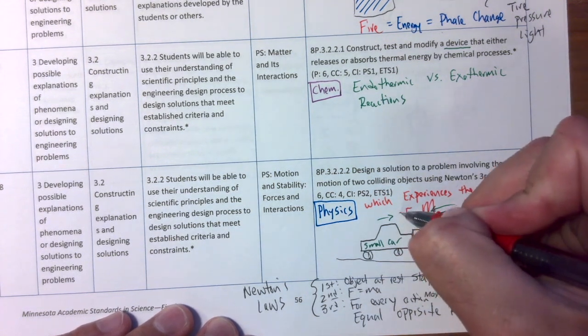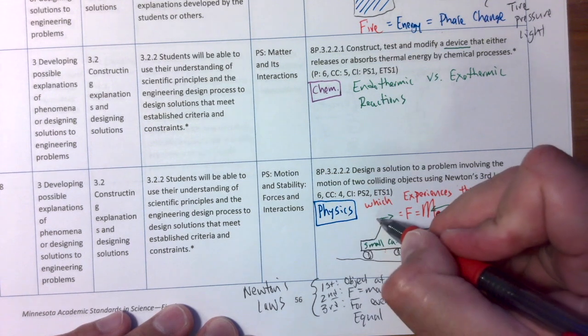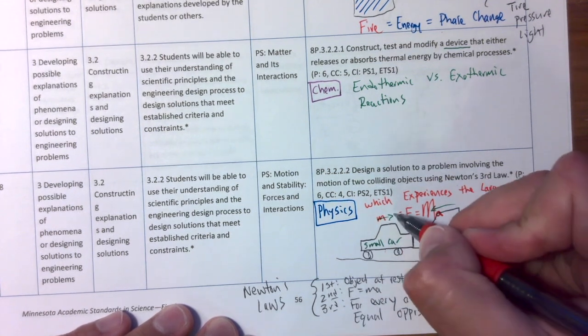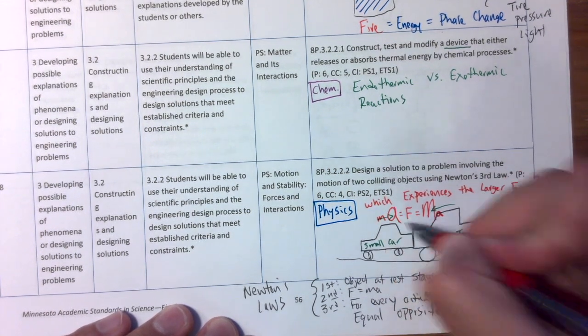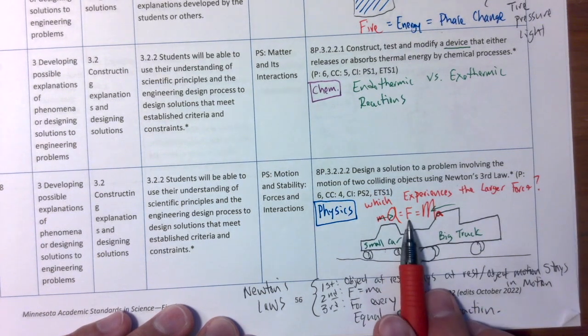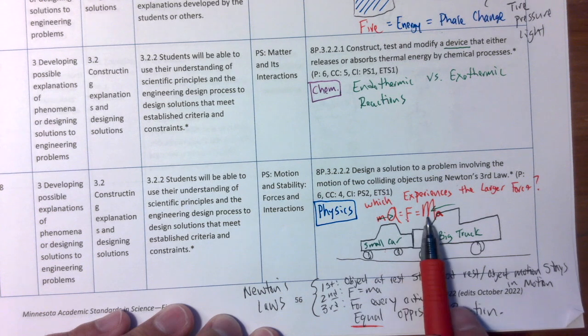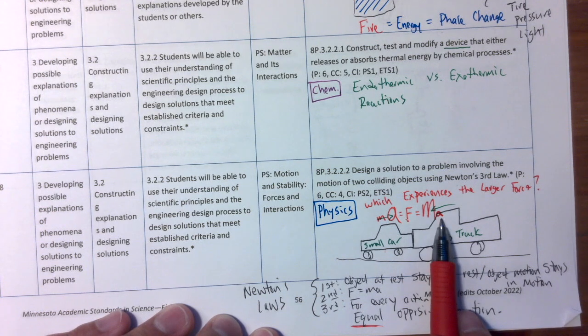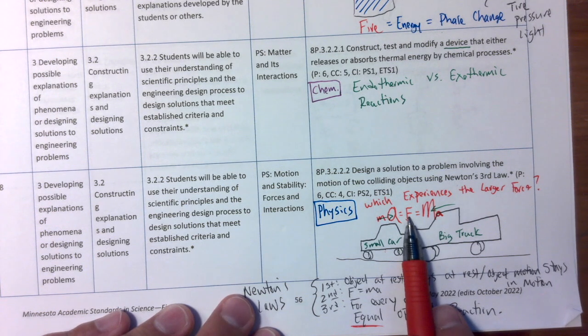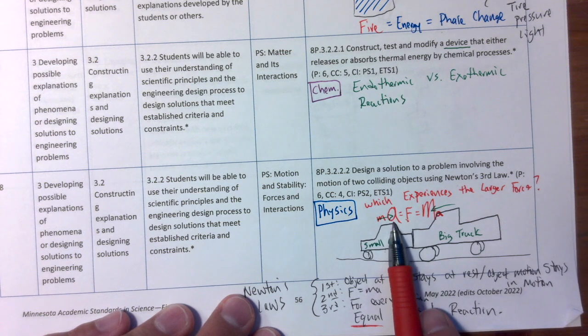On this side, I would say this car over here has a really small mass. So that means that when it hits the big truck, its acceleration has to be big. Because according to Newton's third law, for every action, there's an equal and opposite reaction, which means the force is the same. But here's the deal. The force that acts on this massive truck means it doesn't accelerate very much. And then the force that acts on a really small car means it's going to accelerate a lot.